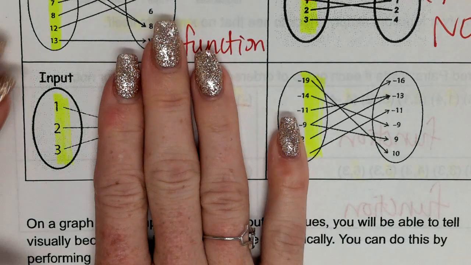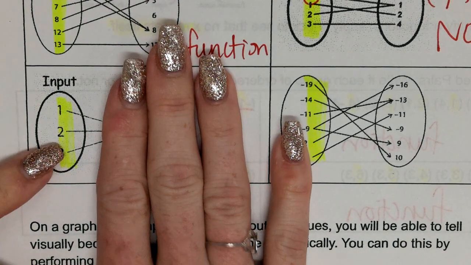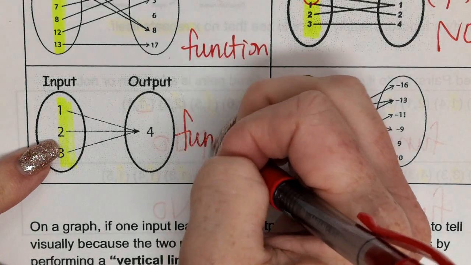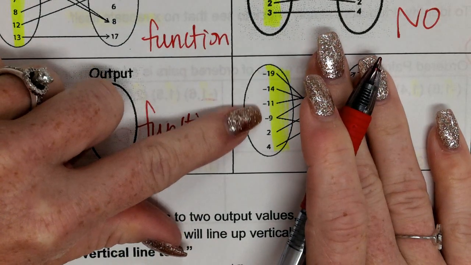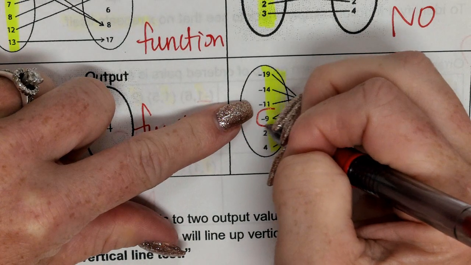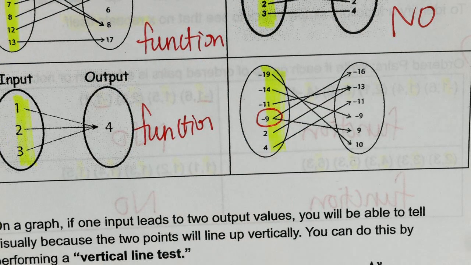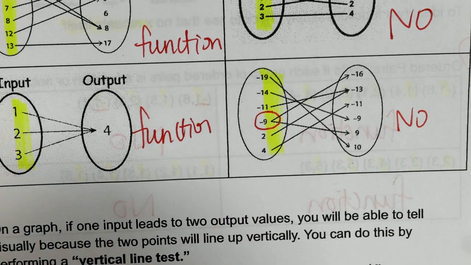Okay, over here, is this a function? Yes. So yes, this is a function. And over here, what's going on? The -9 has two lines coming out, which means -9 has two outputs. So this is no, not a function. Do you have any questions over mapping diagrams, ordered pairs, or anything?